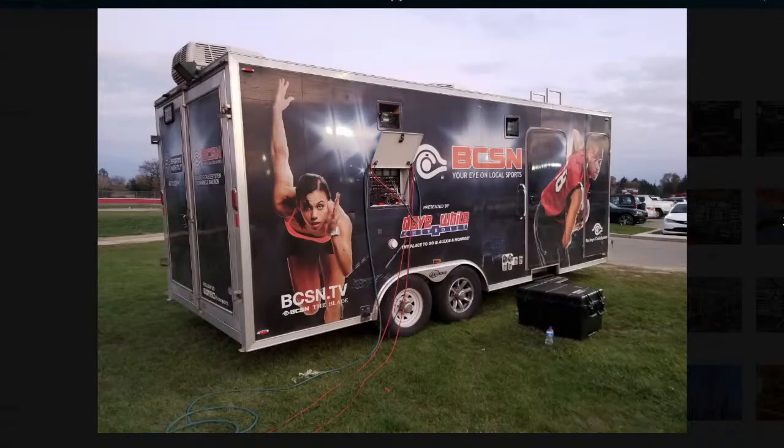So then what's the next level? Well, this is another trailer, only this actually has more component-based or professional-grade gear in it. So what do you get at this level? This is kind of the small to medium-sized remote productions.